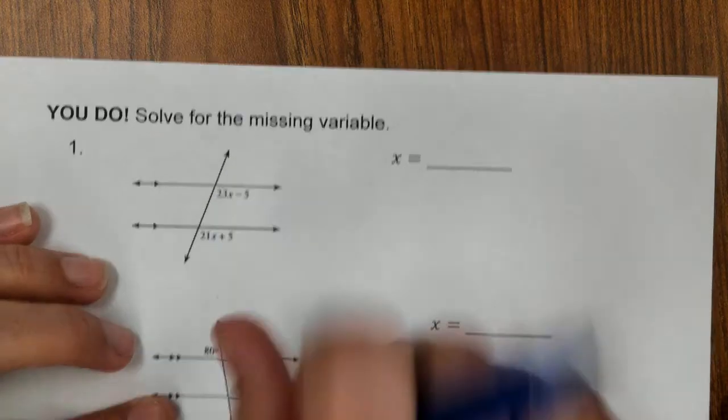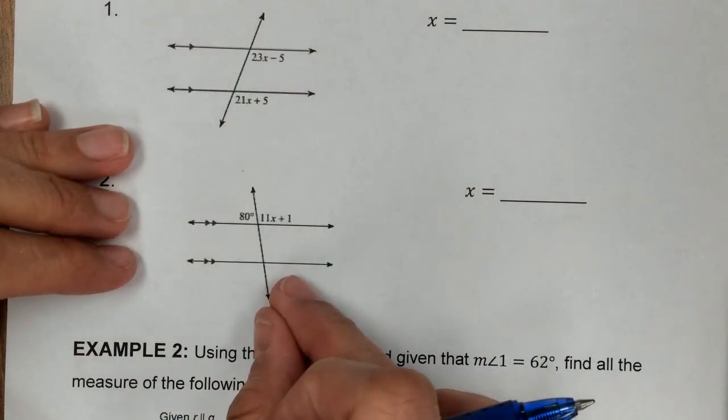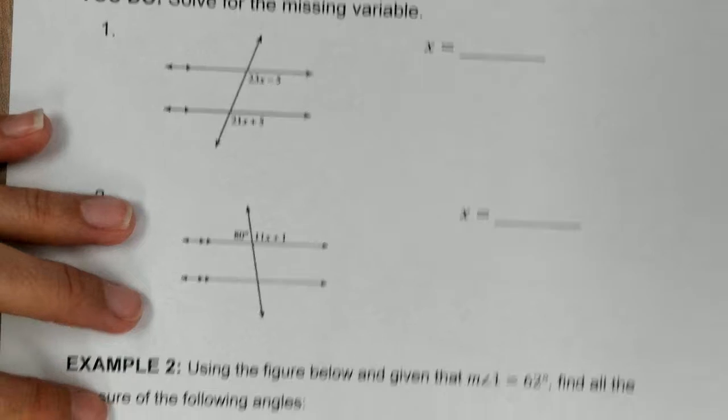The next two problems that you have, you're going to do on your own. You do. So I want you to identify what angles we have and set them up and solve for x.